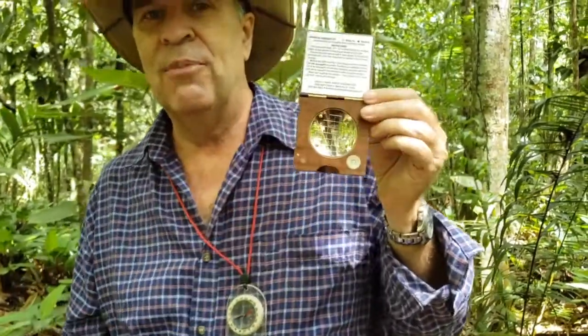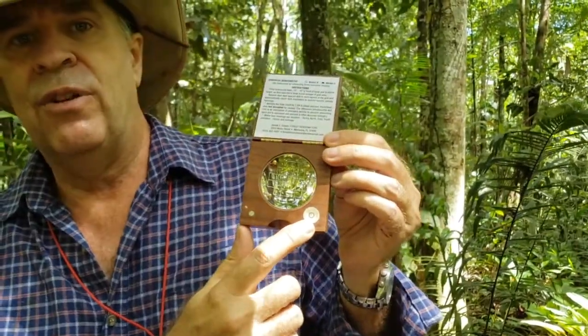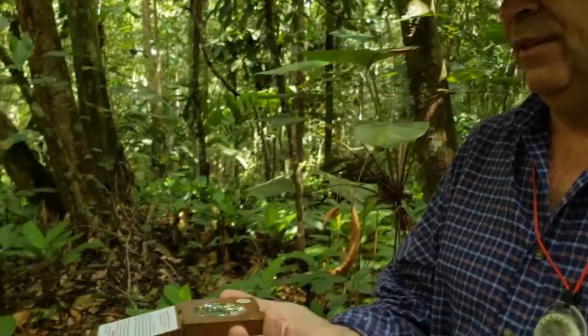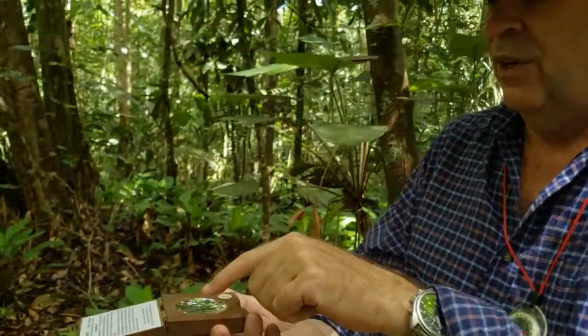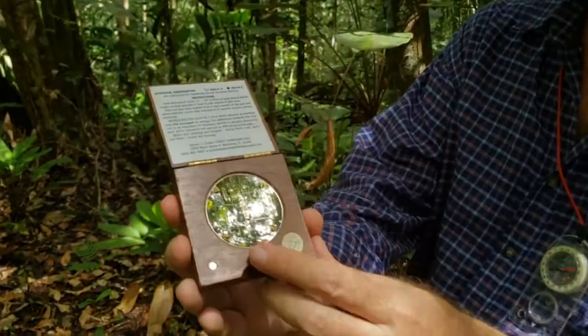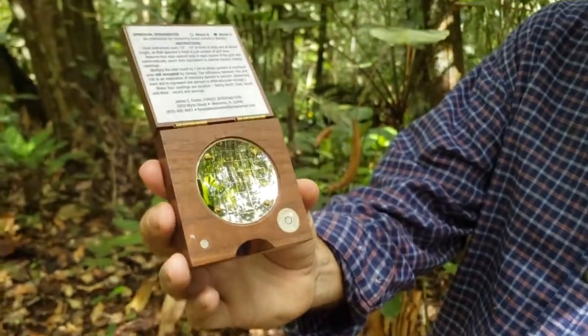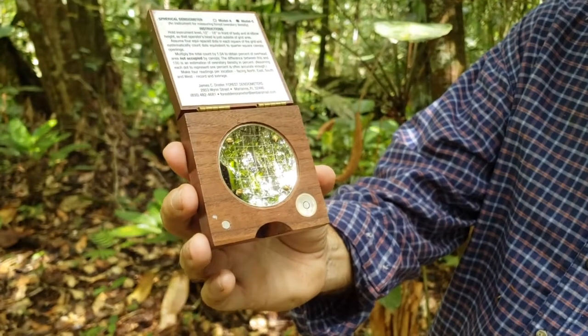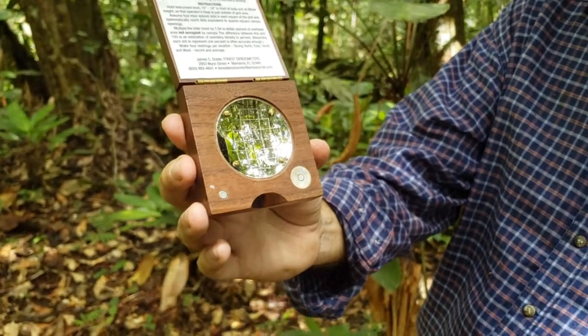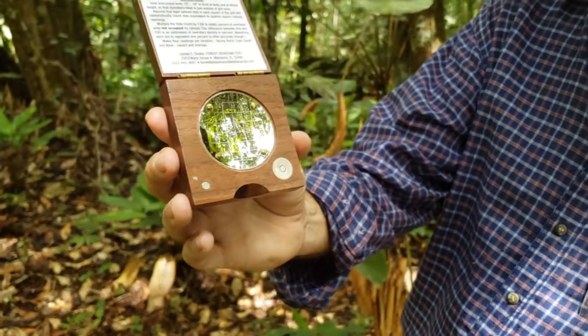So what is a densiometer? Basically it's a concave mirror with a bubble level. The concept of it is that we will hold it level, and we will take a look at the lines or the squares which are etched in the surface of that mirror, and we will count a number of points within each of those squares.